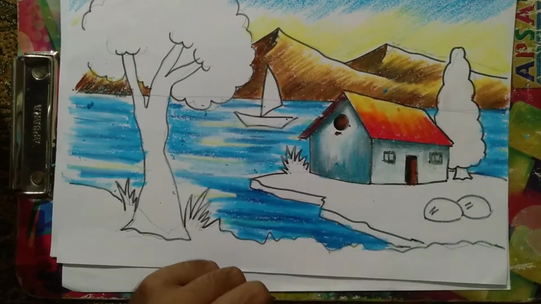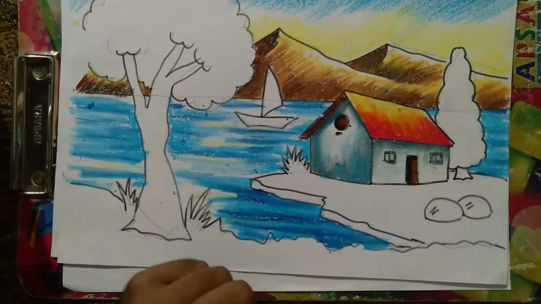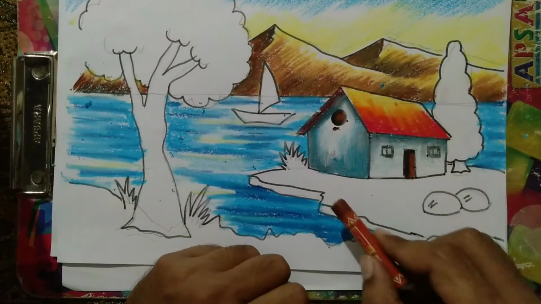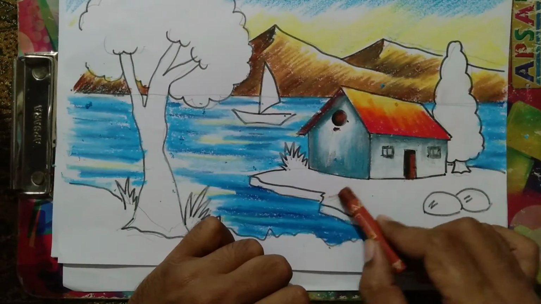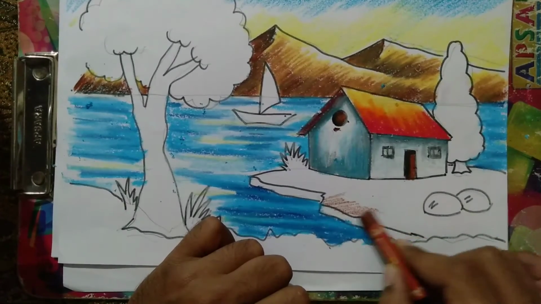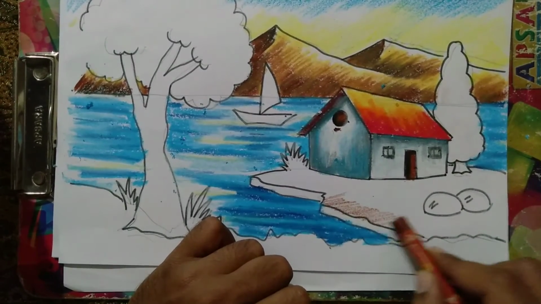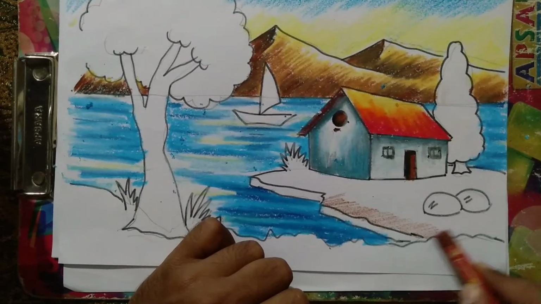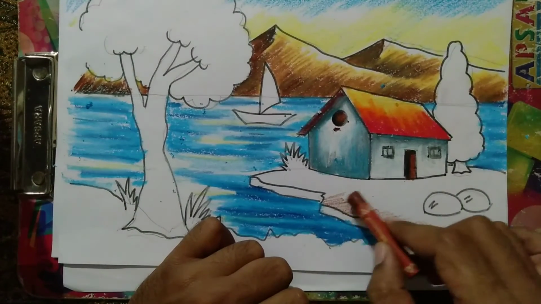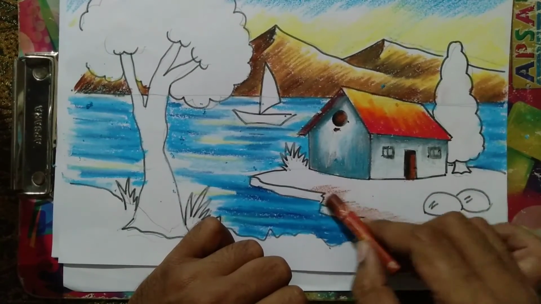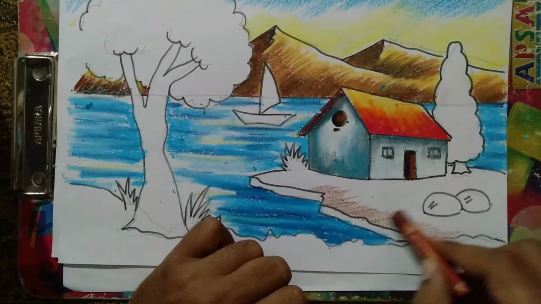Next we are doing this land portion. Again we are coloring this land with brown color lightly. Now we are using only 12 shades, not 24 colors or 50 color shades, just 12 shades. So how to use 12 shades?